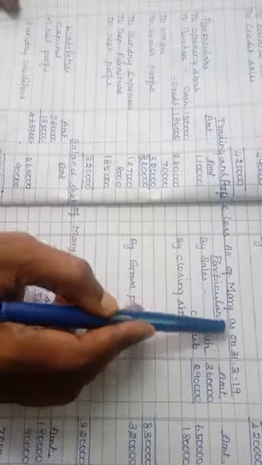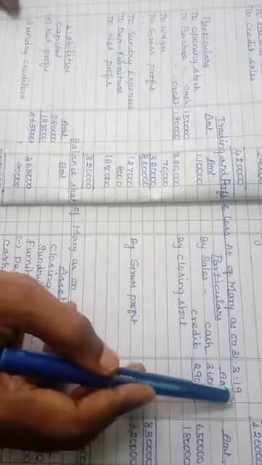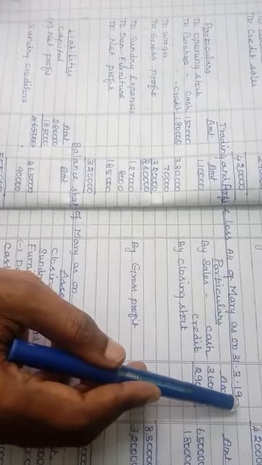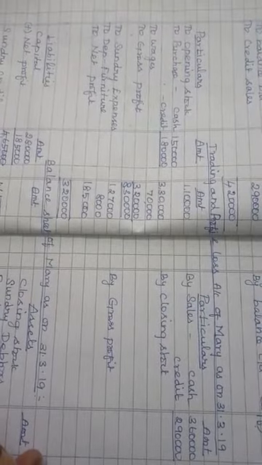Then we are going to prepare the trading and profit and loss account of Mary as on 31st March 2019. The problem starts with the opening balance. See, stock 1,10,000 opening, closing 1,80,000. So to opening stock 1,10,000, closing stock 1,80,000.